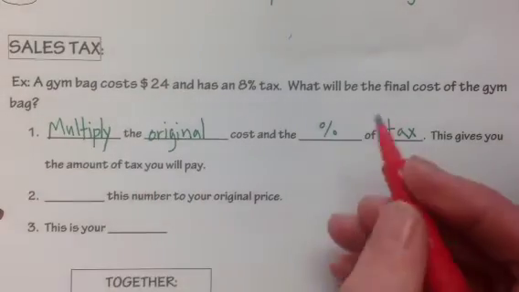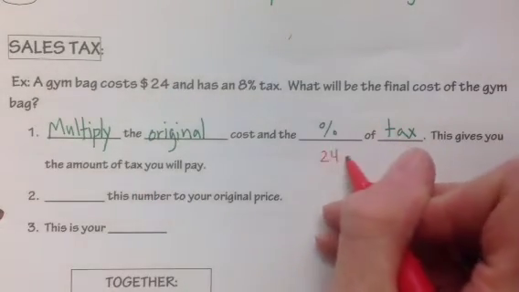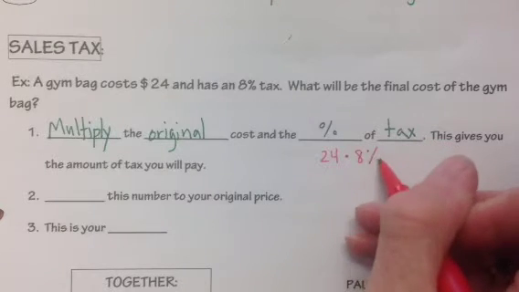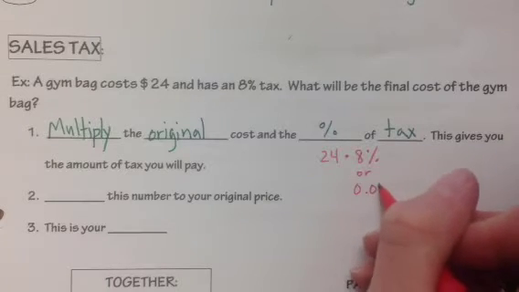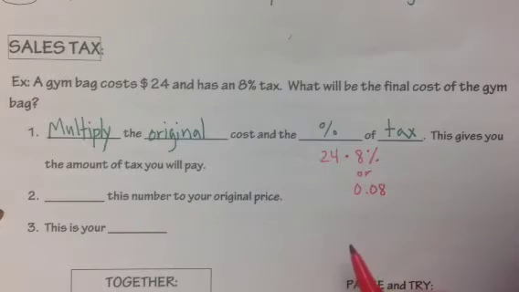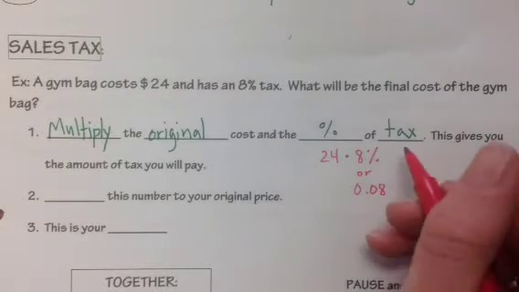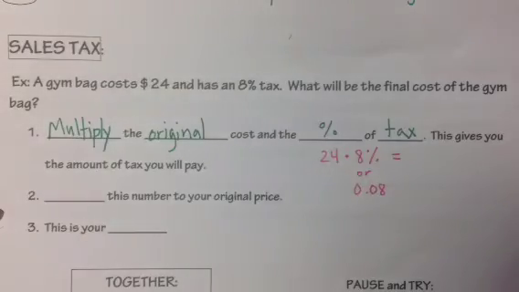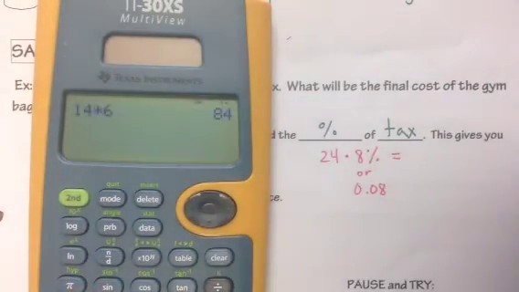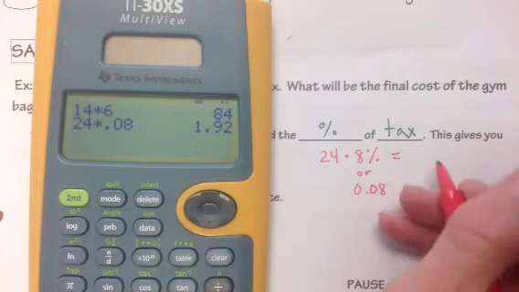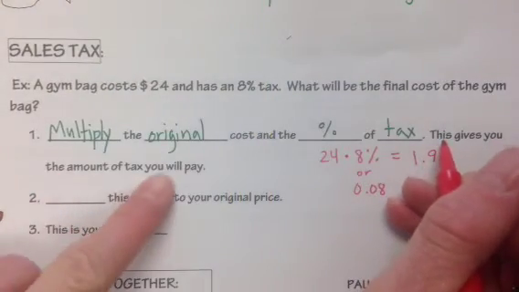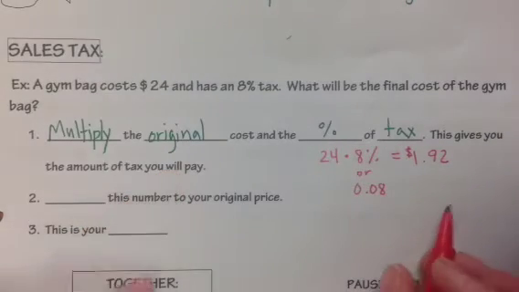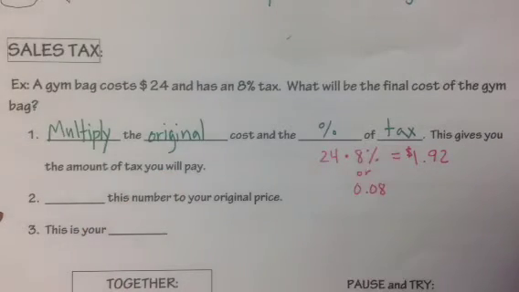So with our example up here, we're going to take 24 times 8%, or if you don't like to use the percent key, which I would prefer, just type in 0.08. We have to move our decimal and make our percent a decimal. All right, anyhow, when we do that, and I'm just going to grab this calculator, we get 24 times 0.08, and we see that it's 1.92. Now, what does that mean? Well, that is finding the amount of tax we will pay. So in other words, we will pay $1.92 in tax on $24 at 8%.